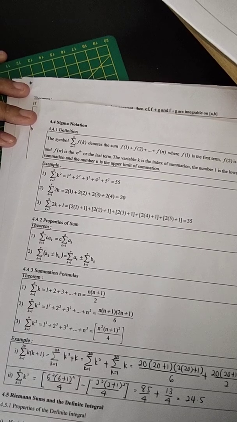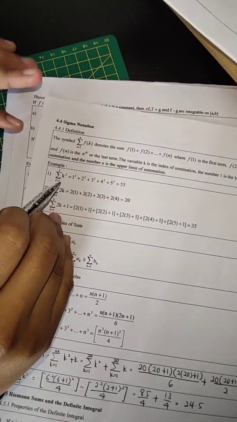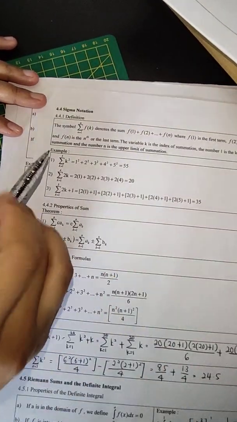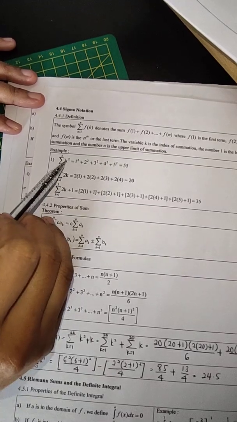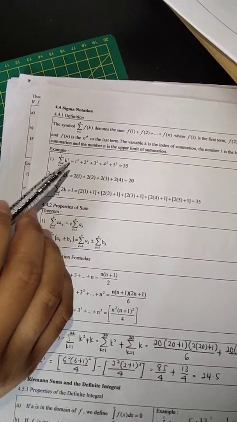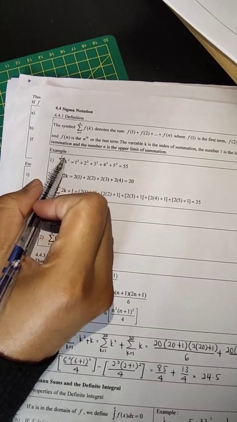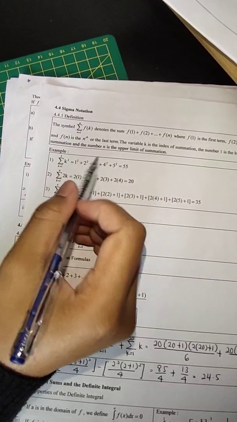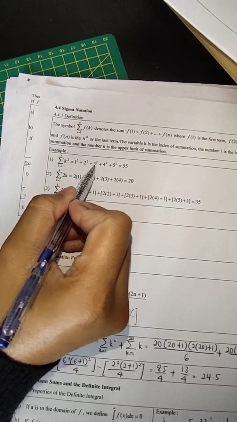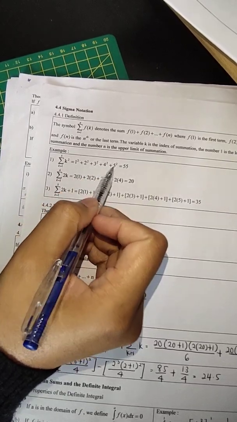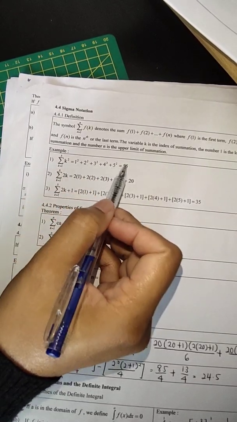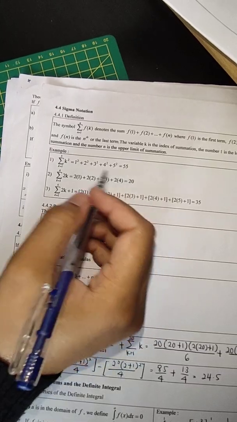Okay. So kat sini kita tengok example 1. So ini summation from k equal to 1 until 5, which is k squared. So kena gantikan k squared start from 1 until 5, tapi dia semua ni akan jadi tambah lah sebab summation. So 1 squared, 2 squared, 3 squared, 4 squared, 5 squared. So semua ni akan plus, so dapat 55.